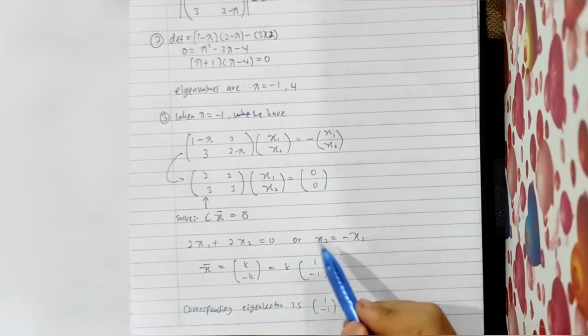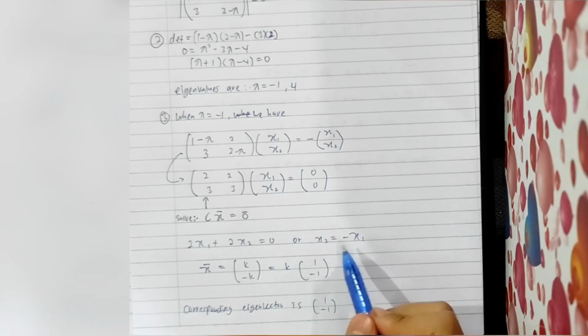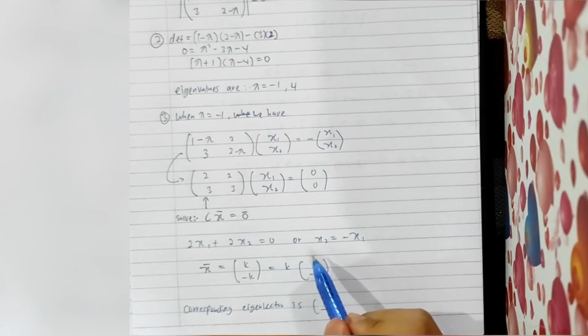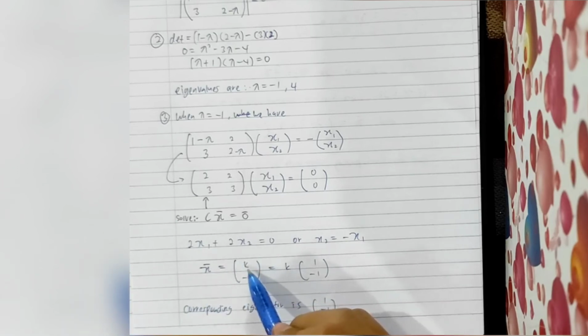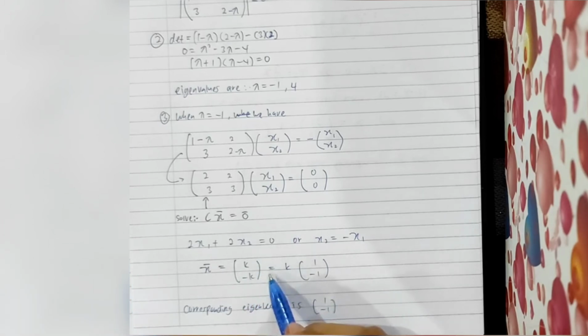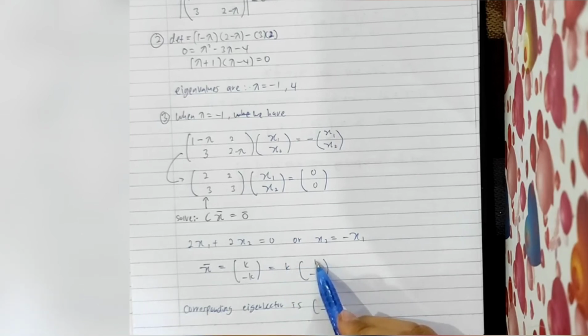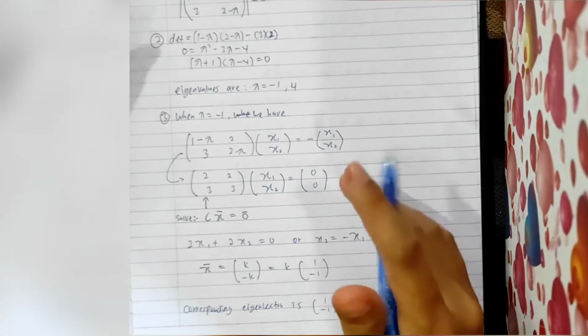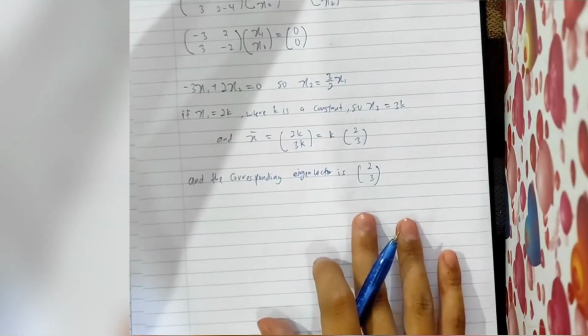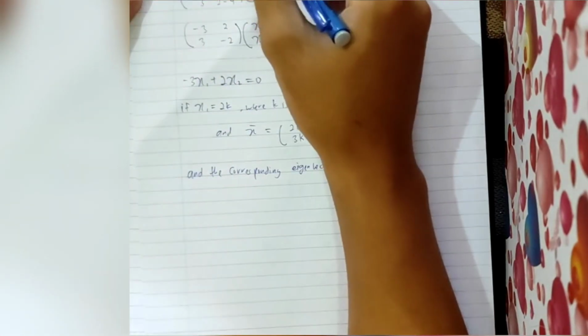So if x1 equals k, where k is a constant, then x2 equals negative k, and the matrix x has the entries k, negative k. We can write it as the constant k times the entries 1, negative 1, and the corresponding eigenvector is 1, negative 1. So we will move on to the next eigenvalue, which is 4.